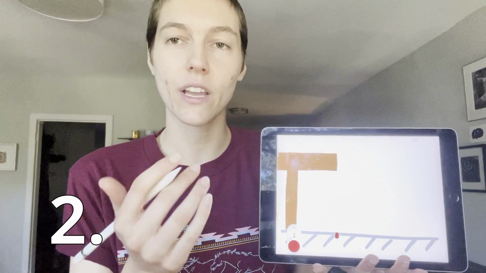Question 2. Okay, the two metal balls that look identical, same size, same shape, but one is twice as heavy as the other. They're rolling off a table at the same speed. So they leave the edge of the table at the exact same time, moving at the same speed.